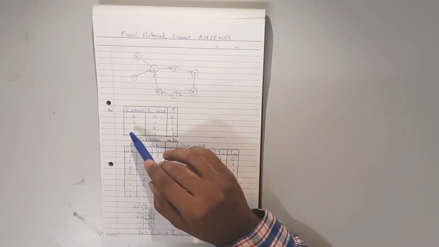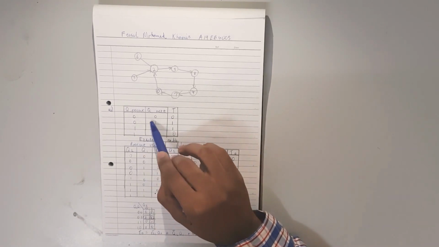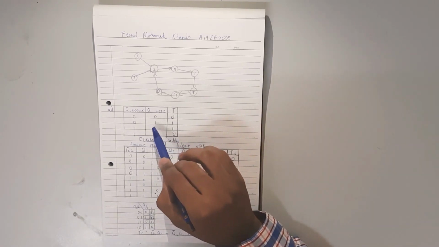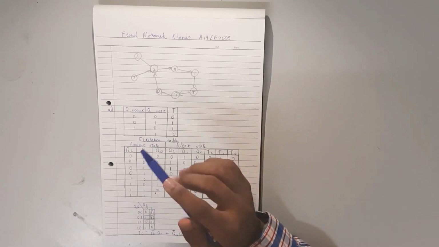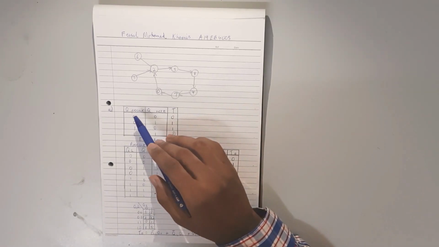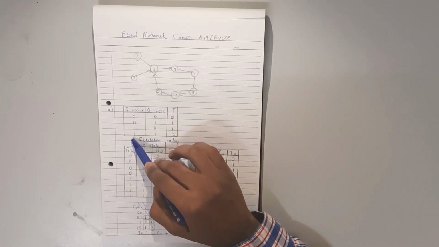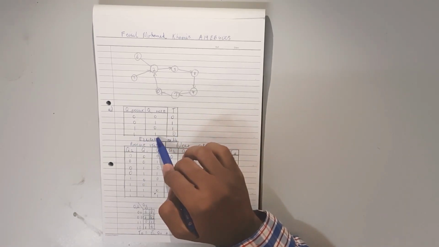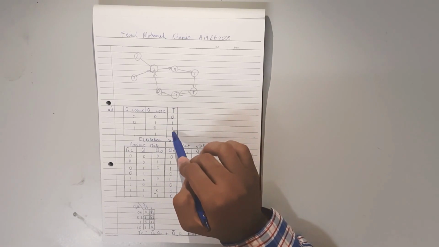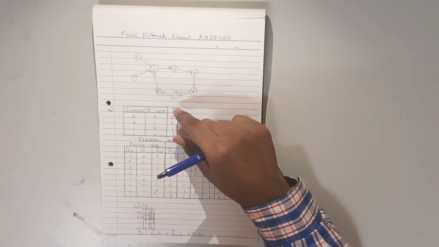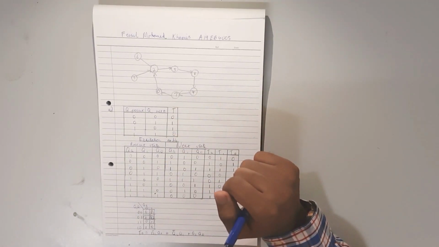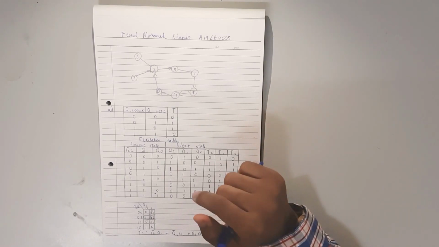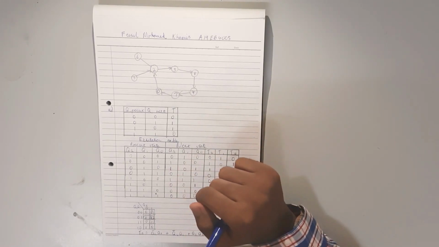Same process, it changed from 1 to 0, so T is 1. The next one is Q present 1, Q next 1, meaning it didn't change, so here T will be 0. Now you have your excitation table, no problem. Now we move on to the next table.